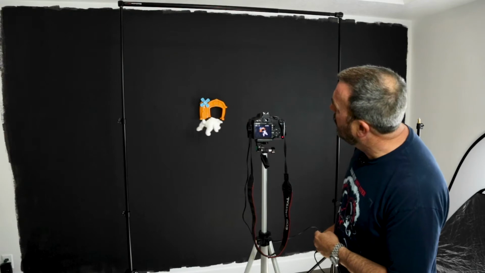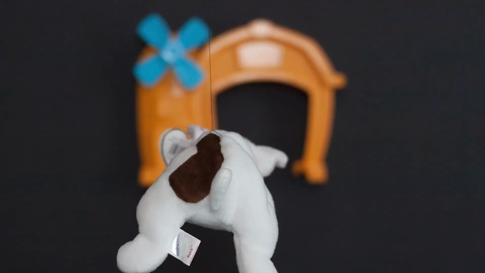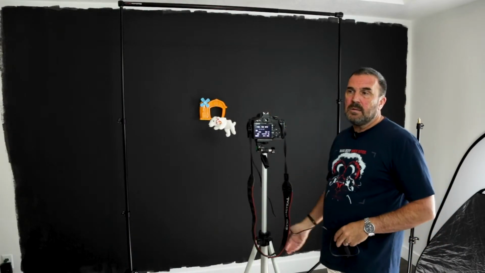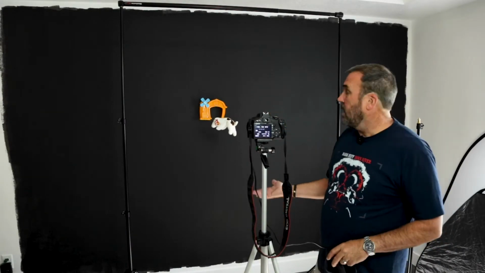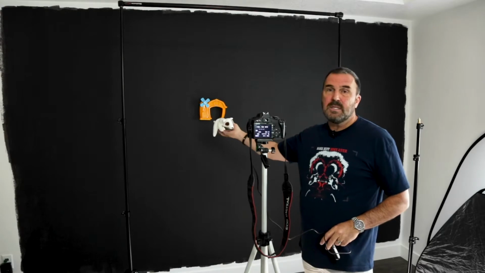See? And if you want to get his butt, boom. Okay, so now it's properly exposed and he is not blurry, but now the background is not in focus anymore. And remember at the beginning you said, well, I want the background to be in focus as well as the subject.